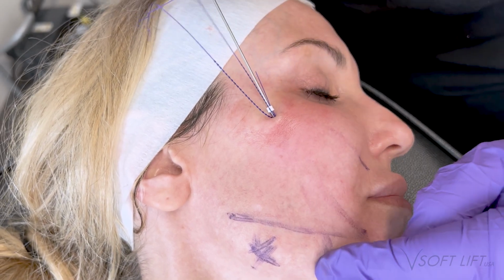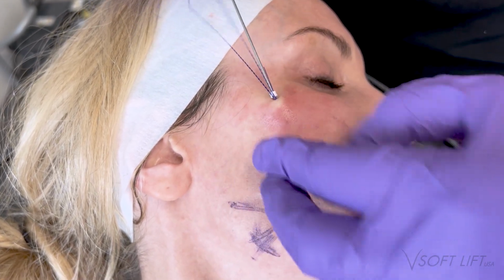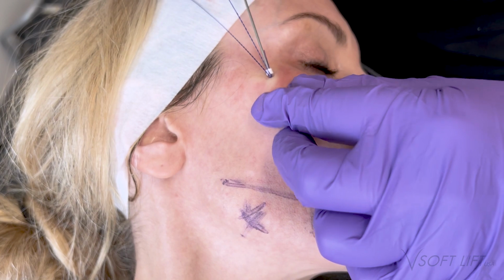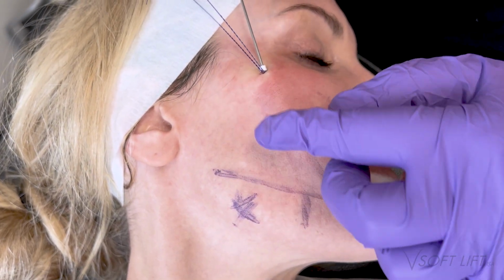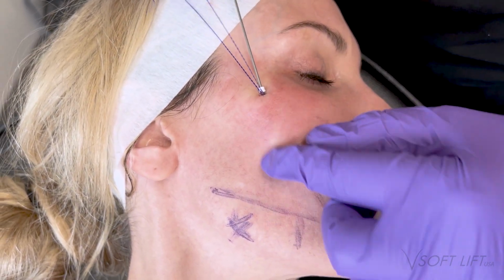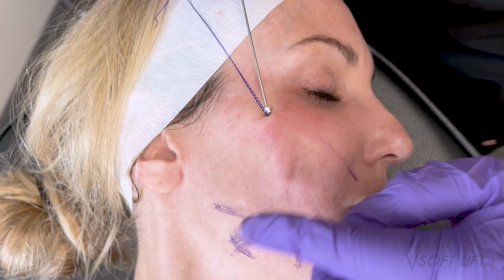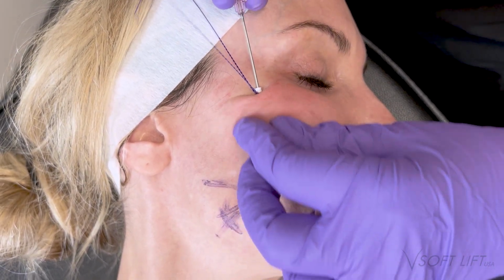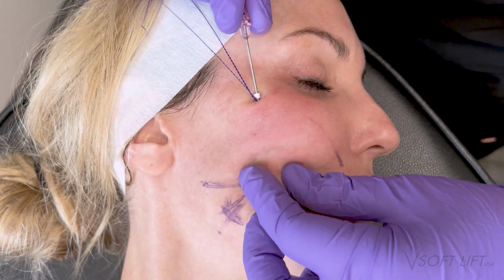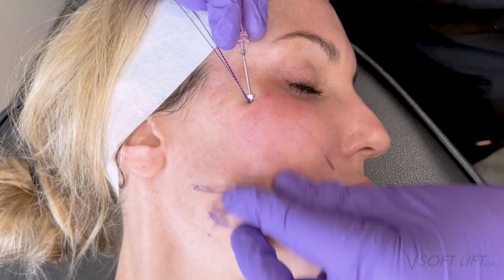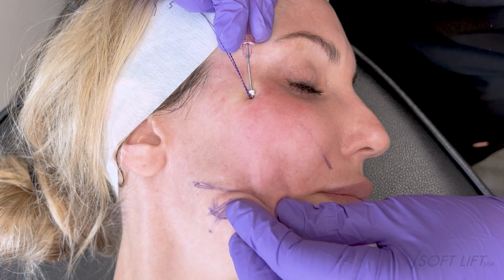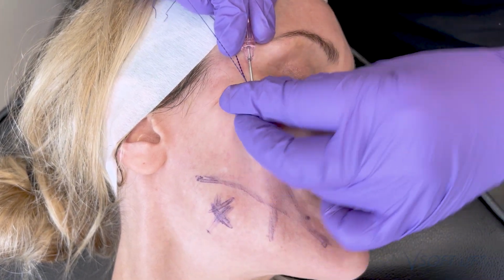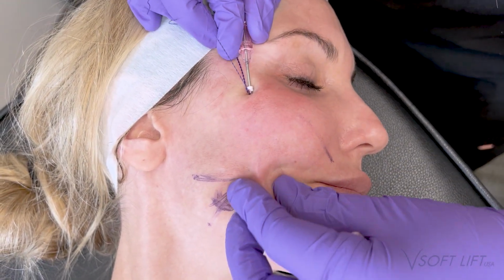It's all a feel, it's a look, and it tends to be a little bit of a different skill than some are used to. And so it's important not to get discouraged and just continue practicing. The more cases you do, the more comfortable you'll feel. And the next thing you know, these will just sort of be second nature for you. You really can get into that plane pretty easily and deliver some really beautiful results.